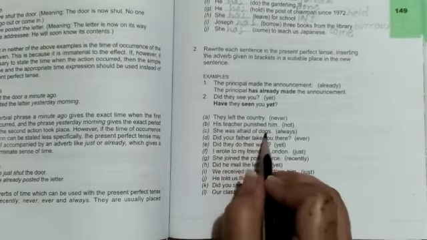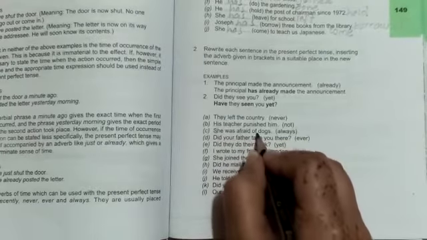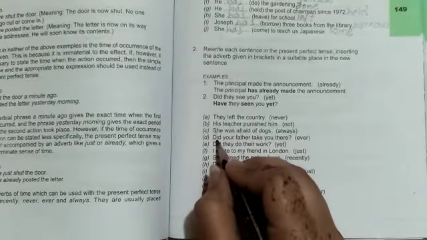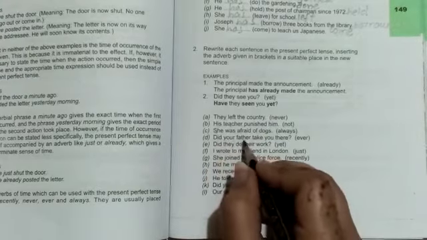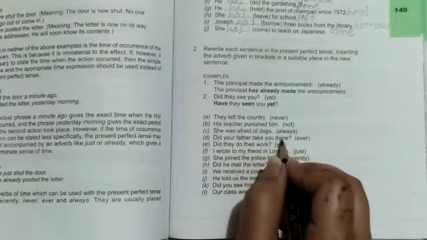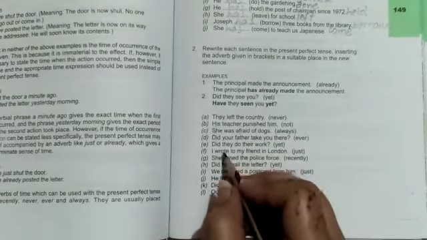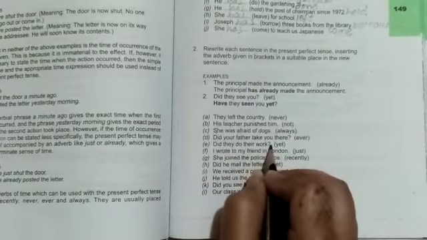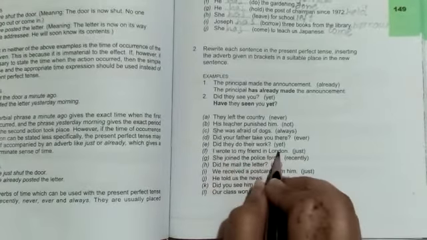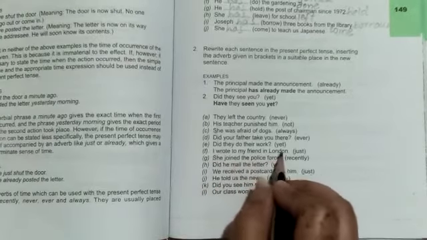She was afraid of dogs. She has always been afraid of dogs. Did your father take you there? Has your father ever taken you there? Taken is the verb third form. Did they do their work? Have they done their work yet? I wrote to my friend in London. I have just written to my friend in London.